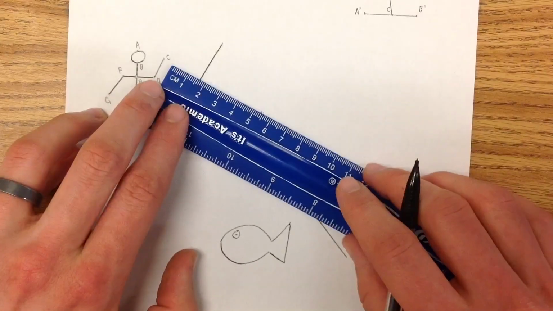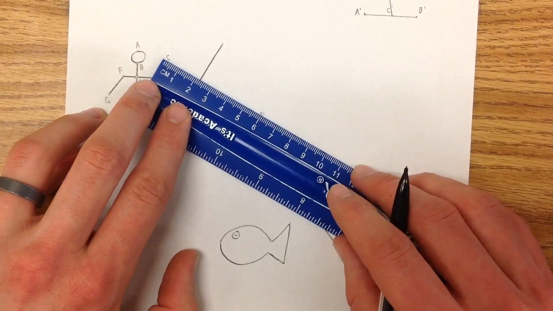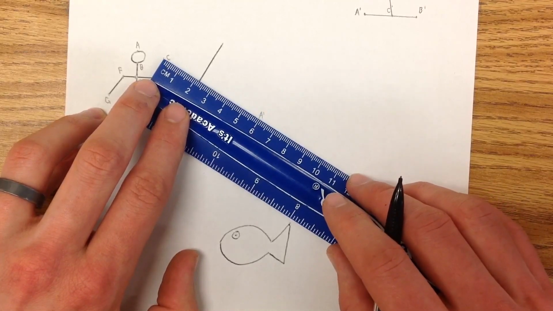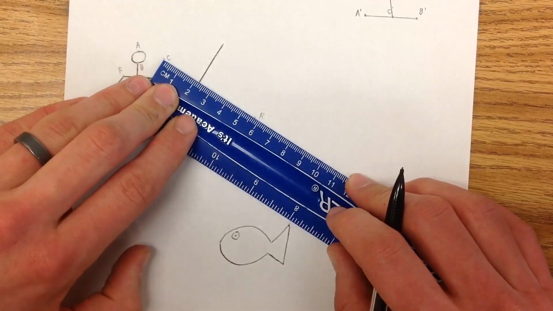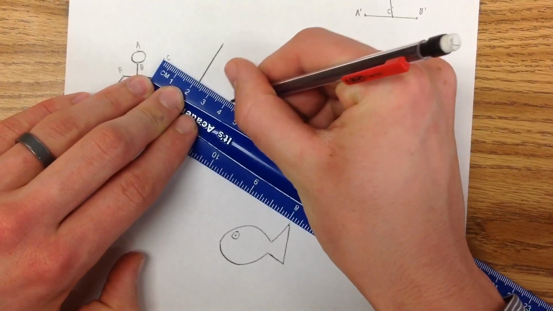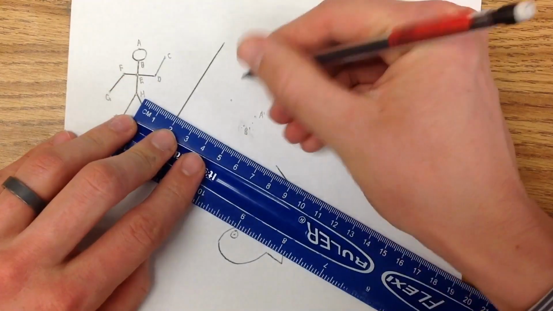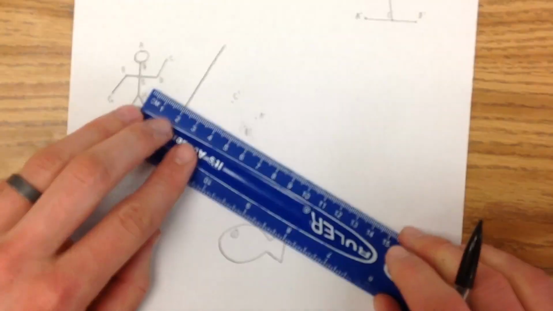C. That looks like 90 degrees, somewhere in there. So 2.1, so it looks like 4.2. C prime.